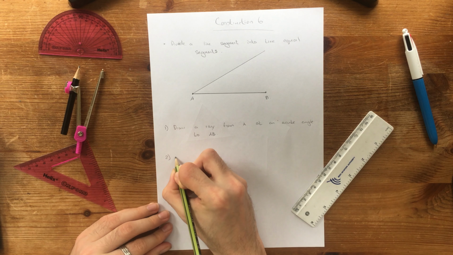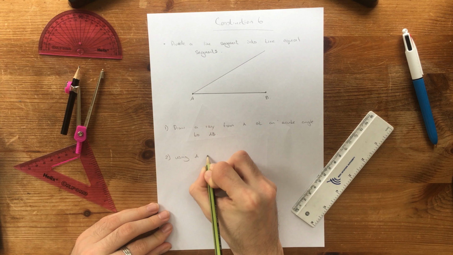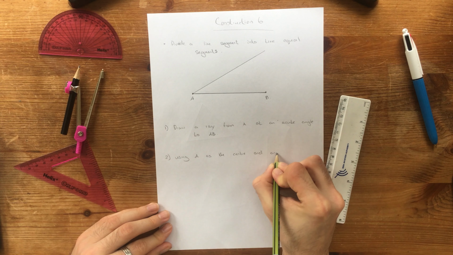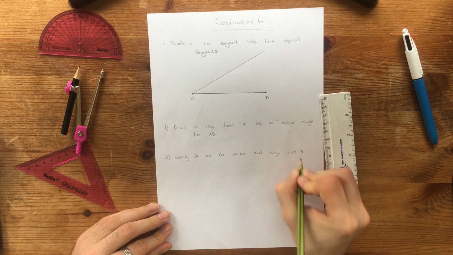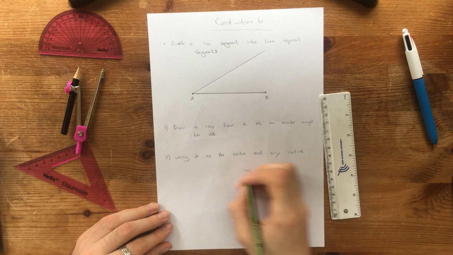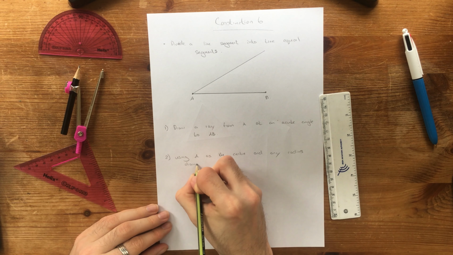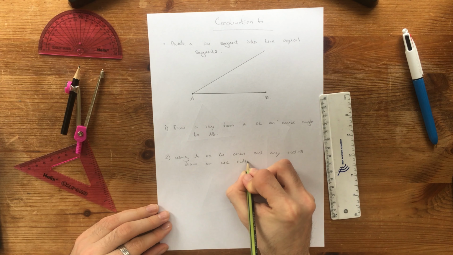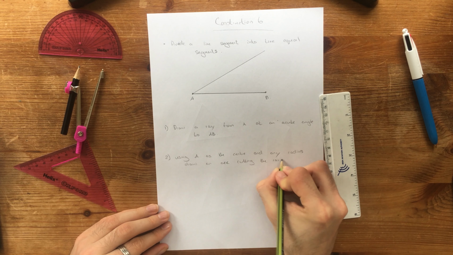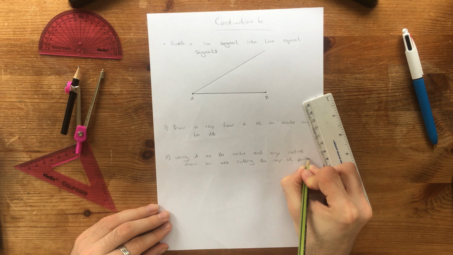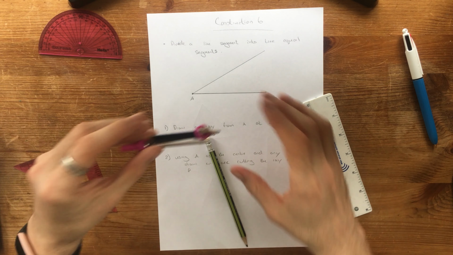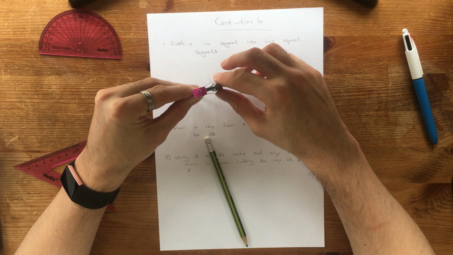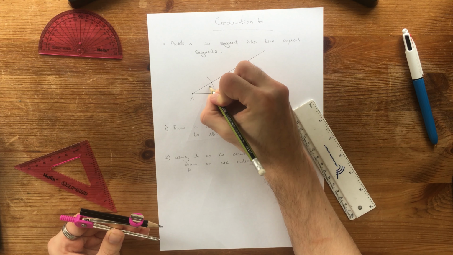Step 2, using A as the center and any radius. So A is our center and any radius, draw an arc, cutting the ray at point P. So we've got a compass. We're just going to use any radius and draw an arc and call that point P.